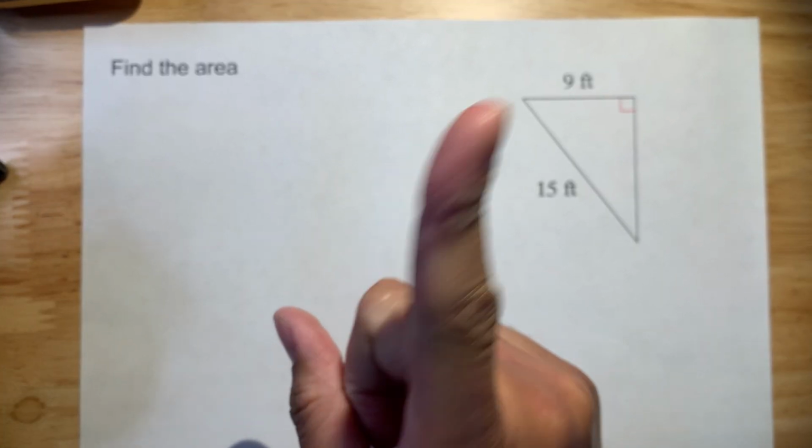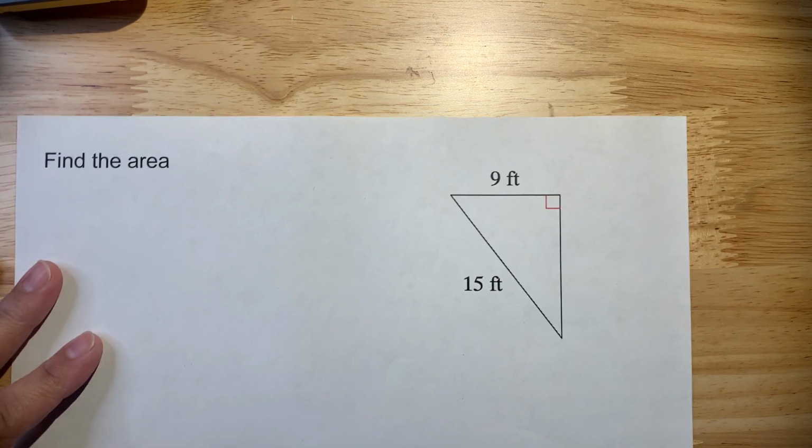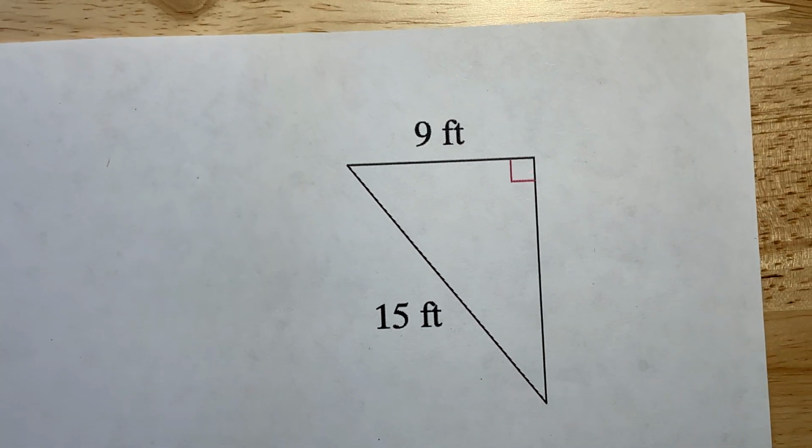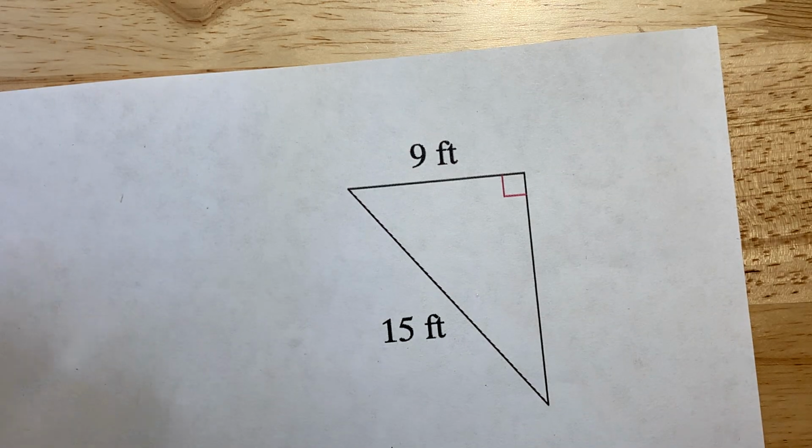I'm going to show you how to find the area of this triangle. Now, you may say to yourself, this is super basic. I know how to find the area of a triangle. It's just base times height divided by 2 because a triangle is half of a rectangle.